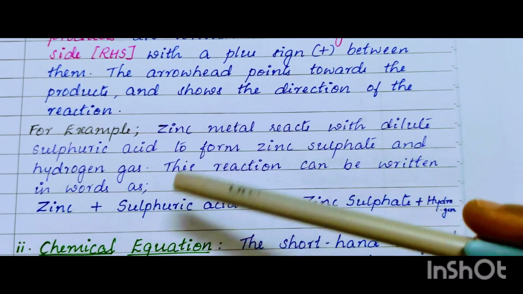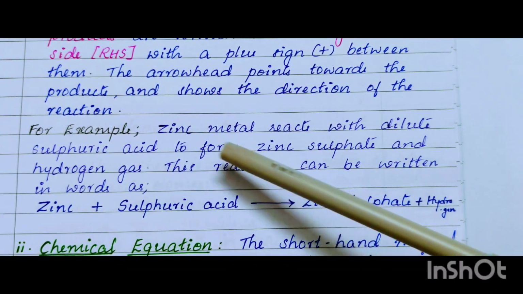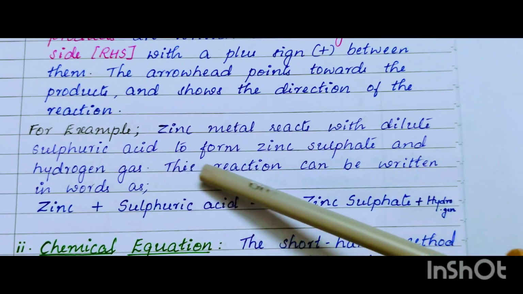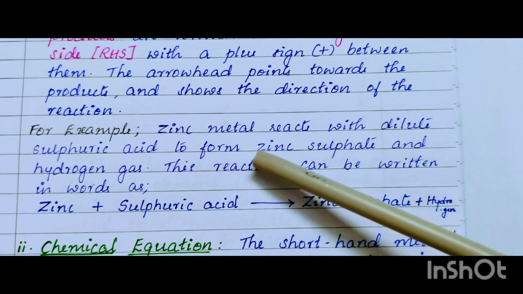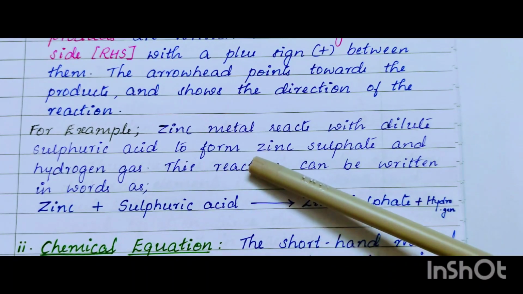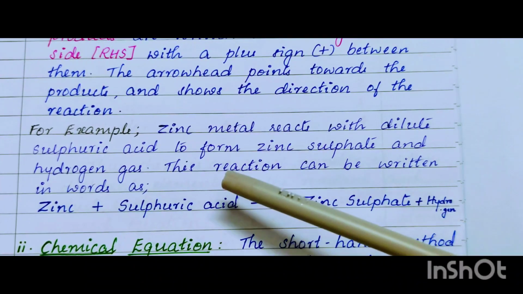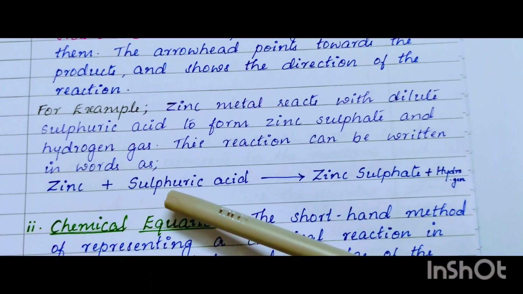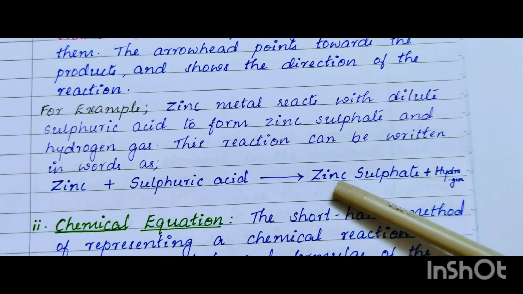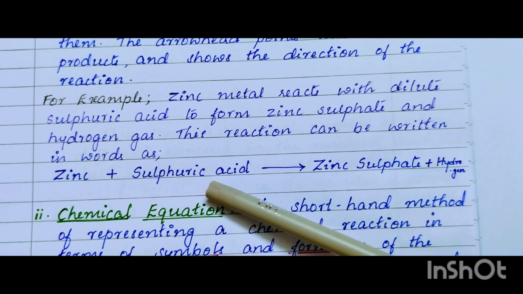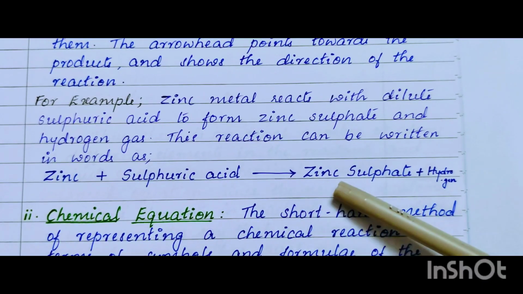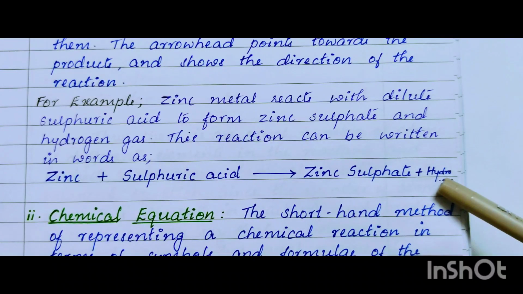Here this is one long sentence, correct? A very long sentence. This chemical reaction we have expressed in a very long sentence. We can make it very short using just words. Now: zinc plus sulfuric acid, which gives zinc sulfate and hydrogen gas.